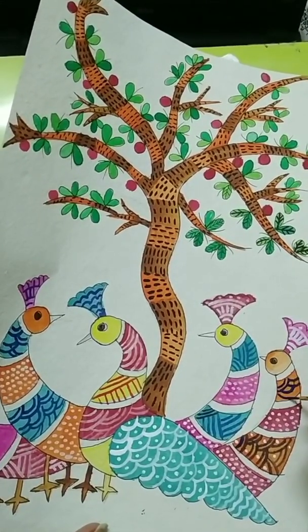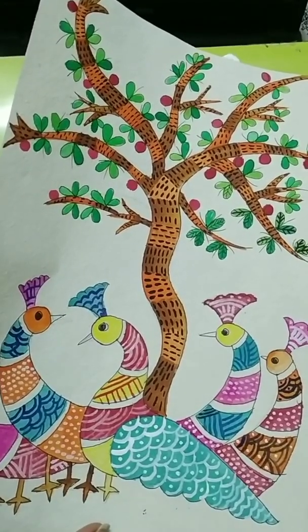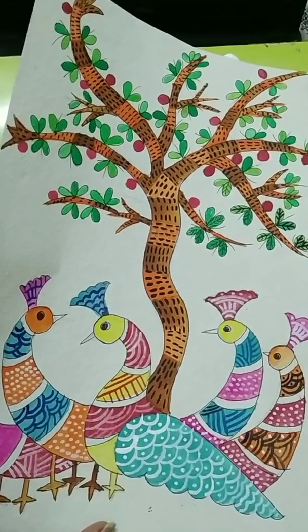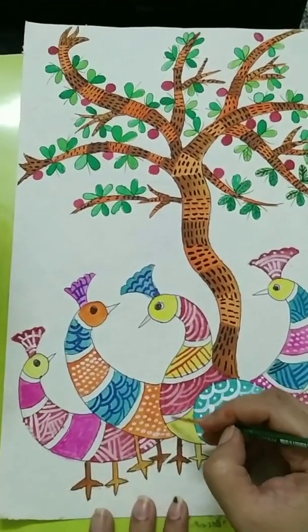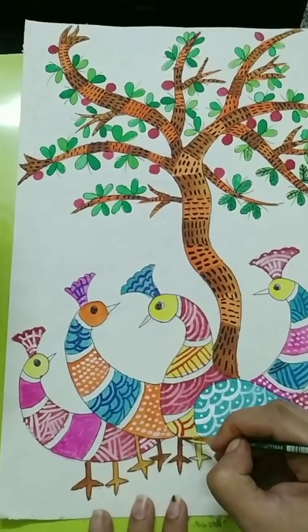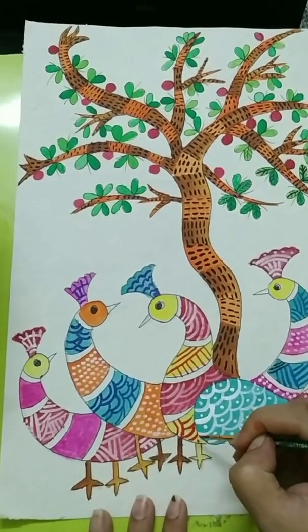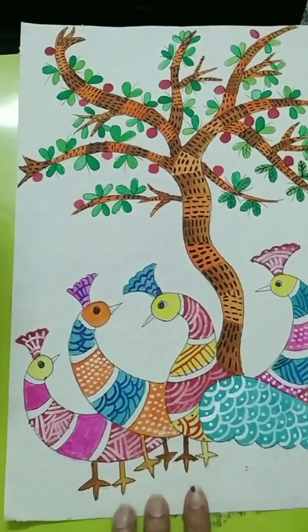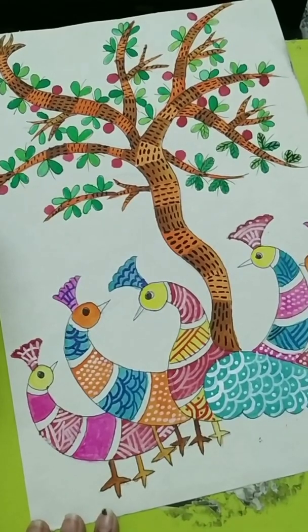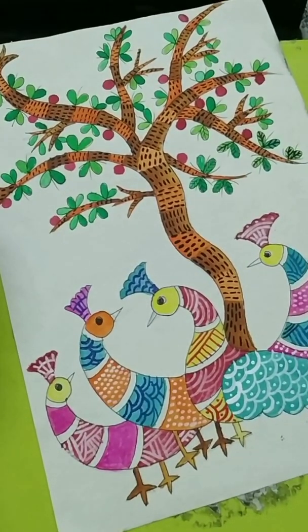Simple drawing and simple design. See, just lines and dots. This is how we are playing with it. And always appreciate your work, compare your work with your own work, never tear the sheet, always keep it to see how much you have grown.